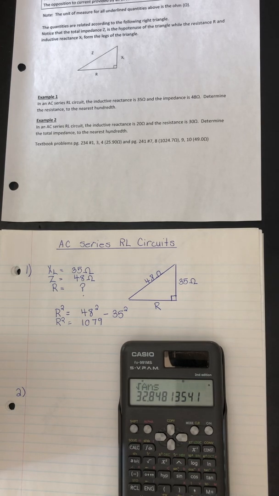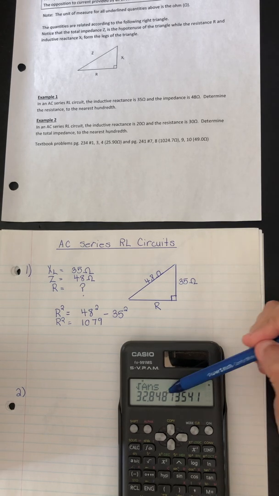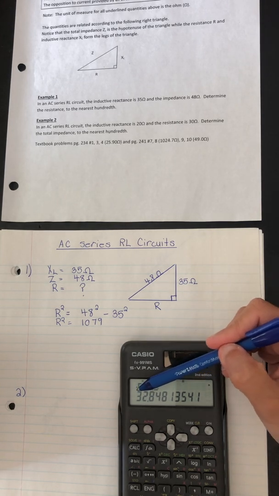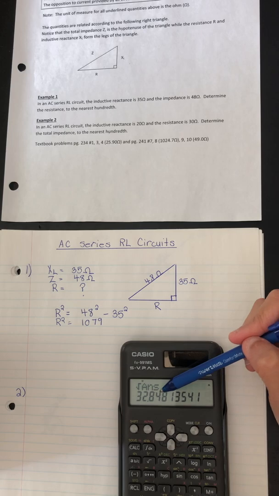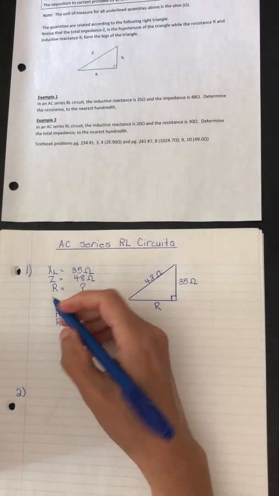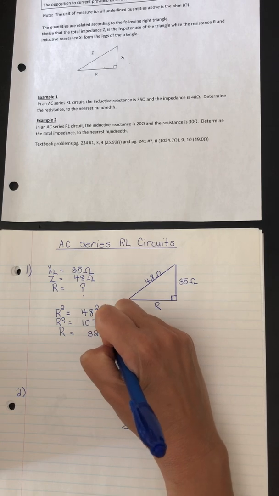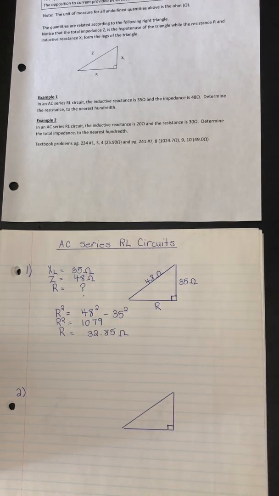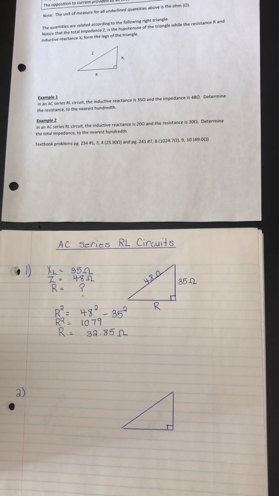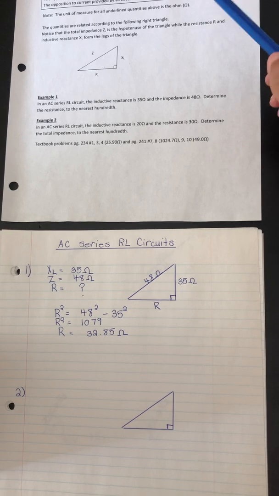There it is, and we want to round to the nearest hundredth. So to 2 decimal places, this will be 32.85. And the unit here is ohms. Okay, so that is example 1. So let's turn right away to the second example.